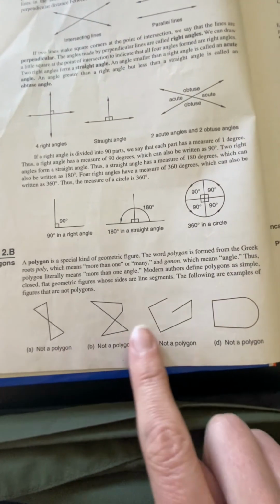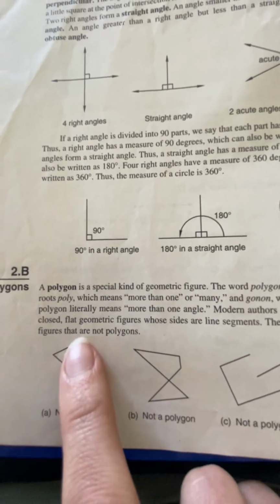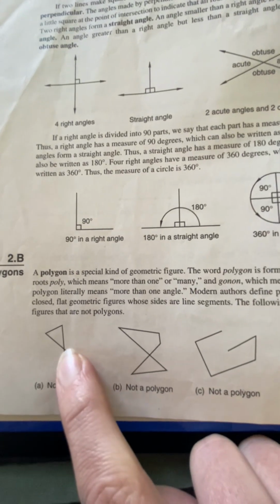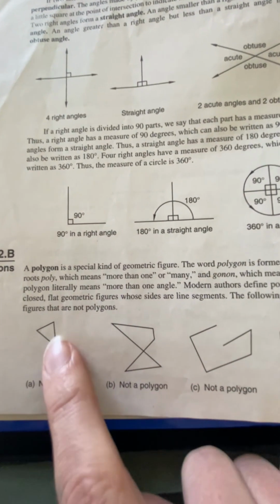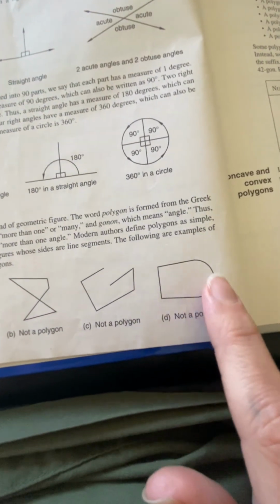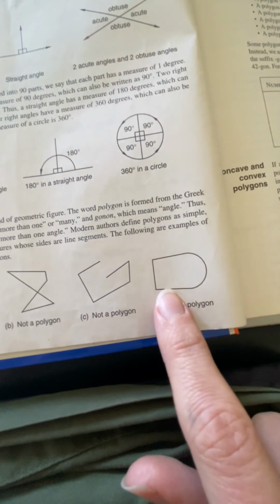All right, now we go on to polygons. Polygons just are shapes that are formed by straight lines. These are not polygons. And this is not a polygon because these lines intersect and cross here. Now, if you would have said, okay, this right here, that is a polygon. Yes, it is. But over here, yes, this is a polygon. But when you put them together, that's not a polygon. Same here. This has an opening and this has a curved line. It is not a straight line. So those are all not polygons.